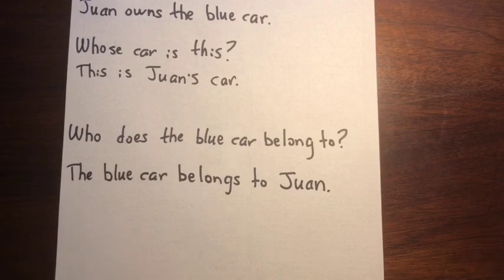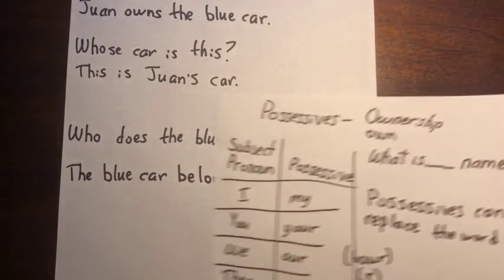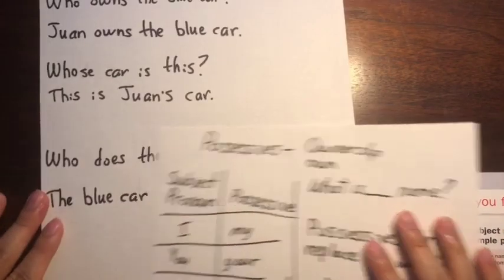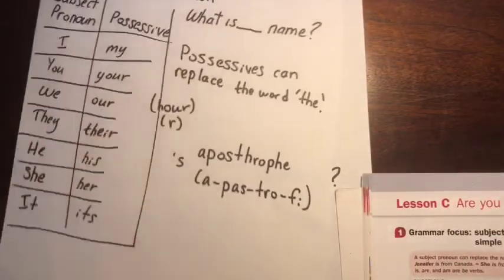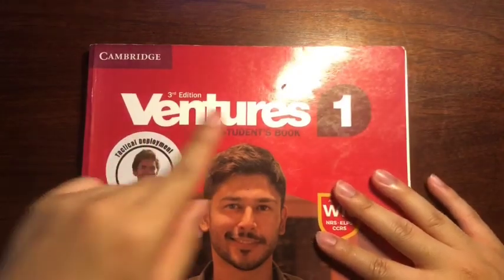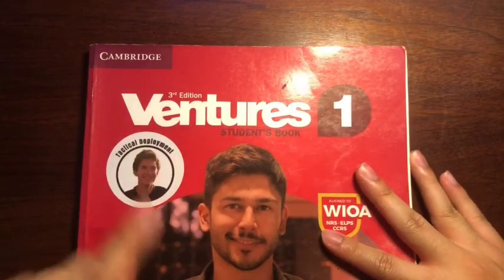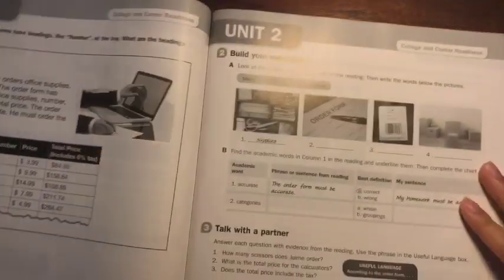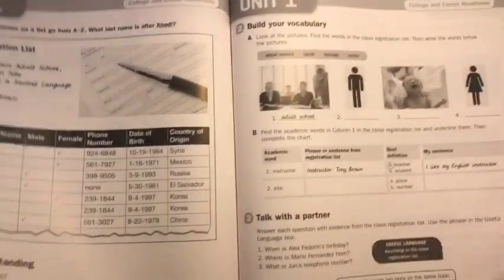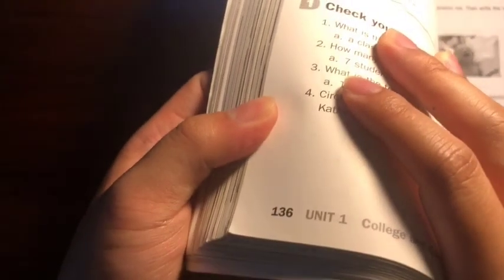Okay, so that is the end of our review of possessives. If you have any more questions, you can ask me. So your homework for today, your homework for lesson 21, is in the student book, the red book. It is on page 136. From page 136 to page 139.